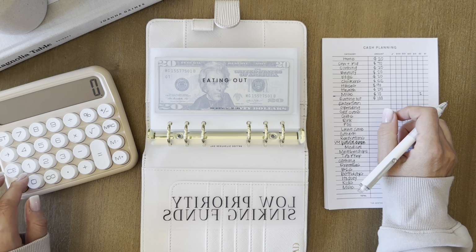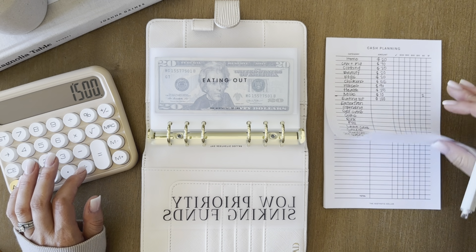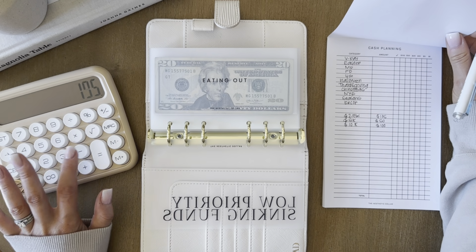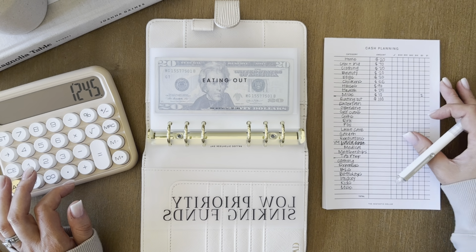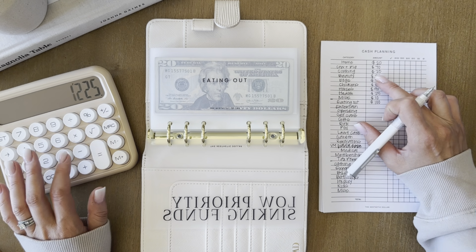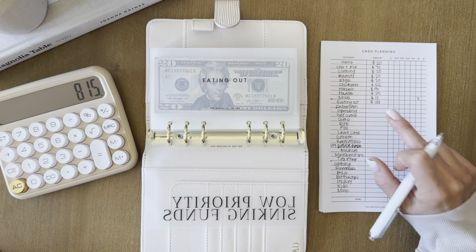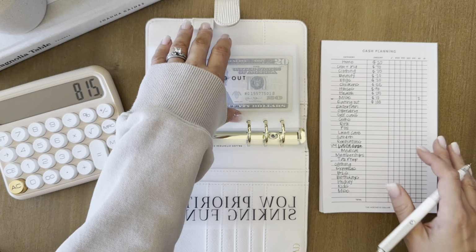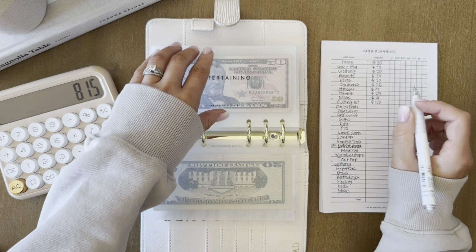So let's just see where we're at. $1,500 minus $105 and $150 for our savings challenges, we've got $1,245 left. So $20 minus. All right, so we've got $815 that we're still working with. I just wanted to get that figured out.